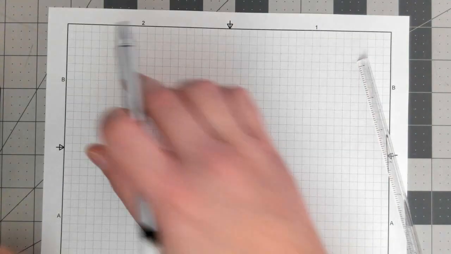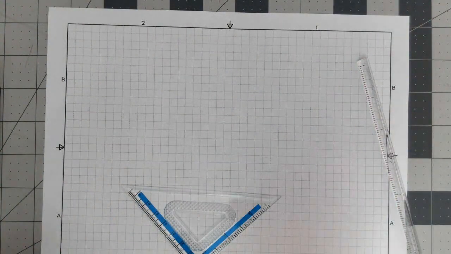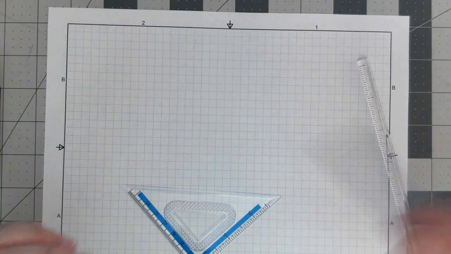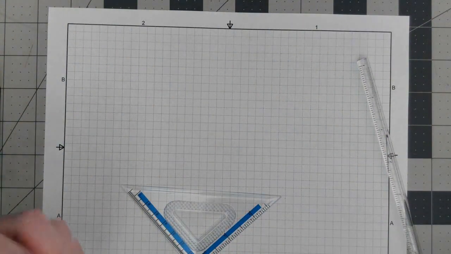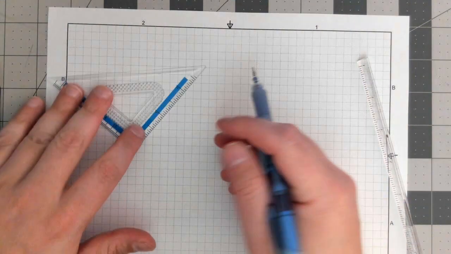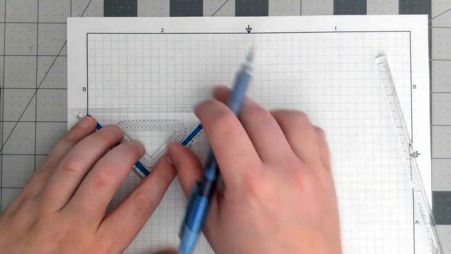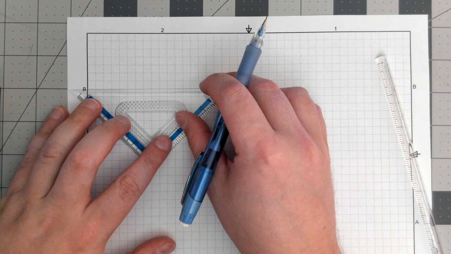So for the first shape, any oblique that we start off with, we're always going to start off with the front face. And for that one, it's just a basic square. Let me get a good pencil here. And we're going to draw that in the B2 quadrant. So it's a basic square. We're going to do a 2x2 unit.